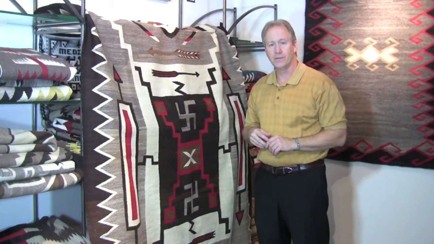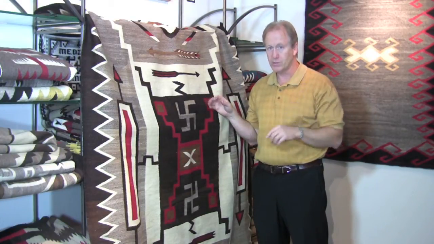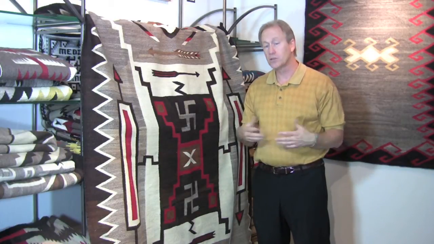This is plate 27, Crystal, which is the trading post, storm pattern, which is the type. Very collectible and come in all types and sizes. They did this from early on again at the turn of the century, and they're still making it today.